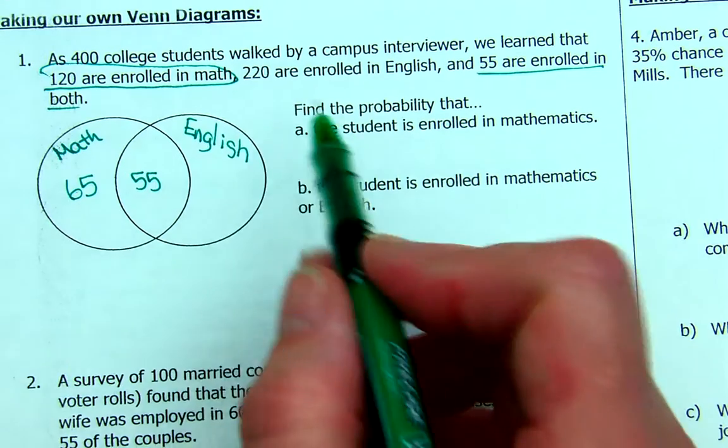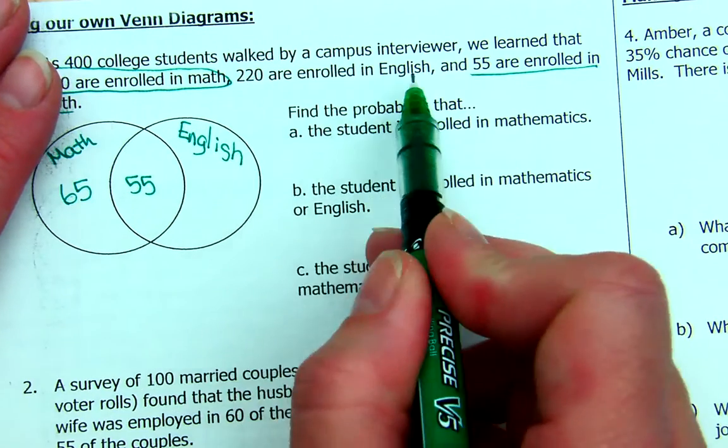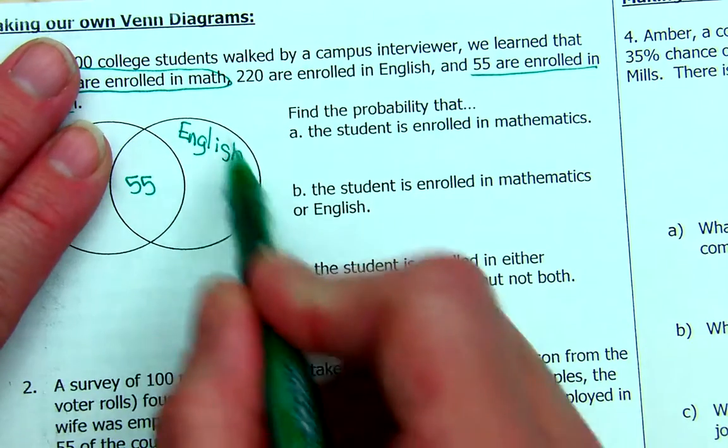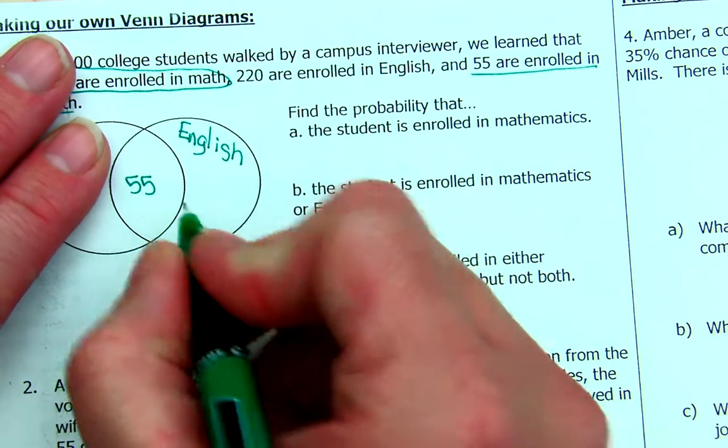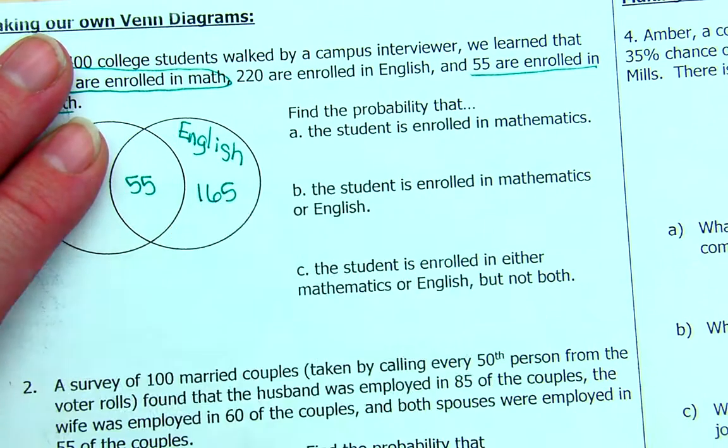Then I do the same thing with the English. 220 are enrolled in English, so I need this entire circle to equal 220. So if I already have 55, that leaves 165 for out here.